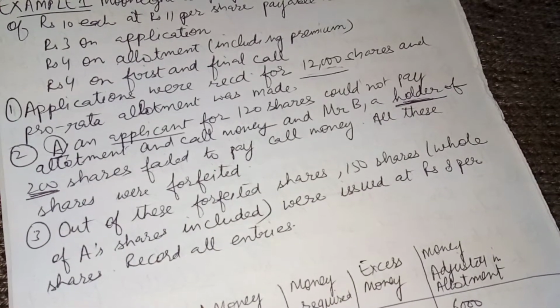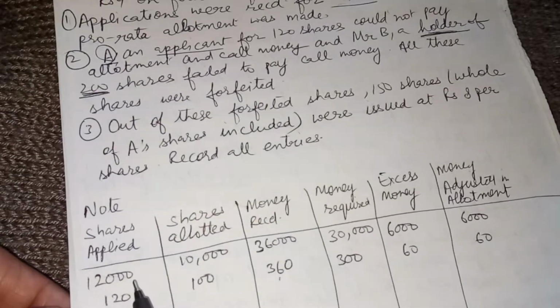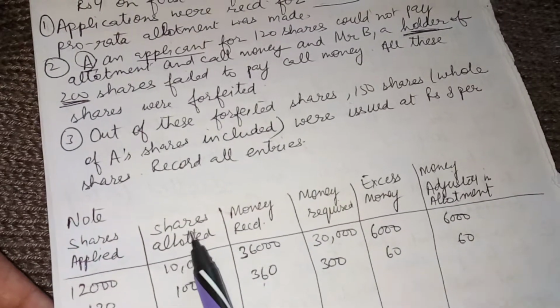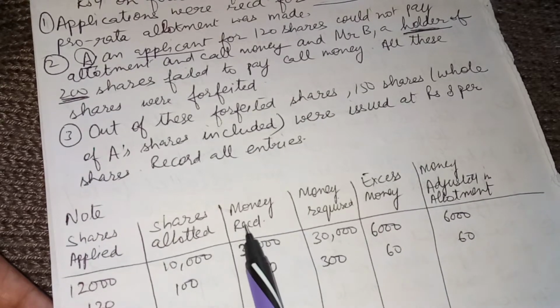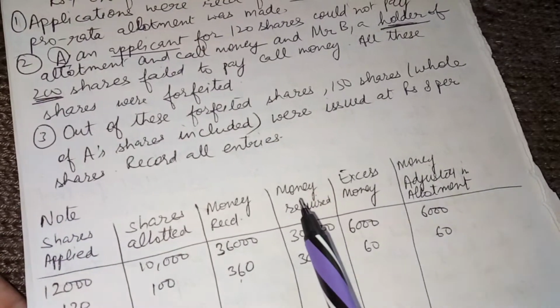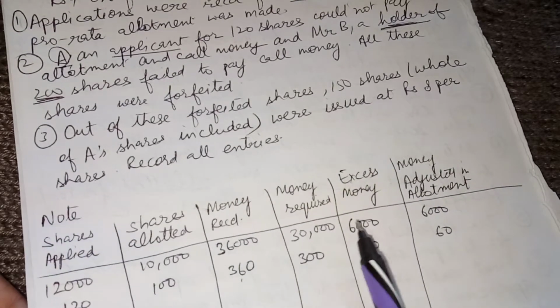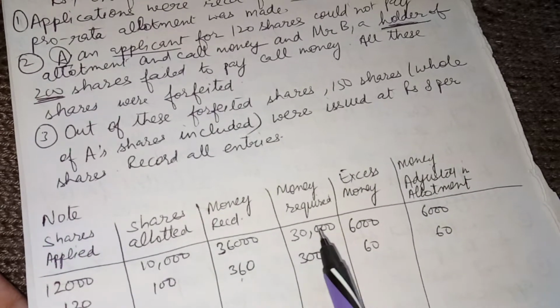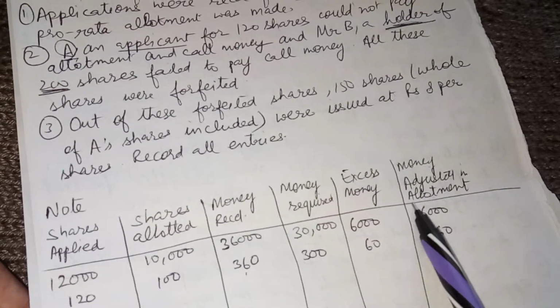So, first we'll do one working note. Here, shares applied were 12,000, shares allotted were 10,000. So, money received was 12,000 into 3, that is 36,000, and money required was 10,000 into 3, that is 30,000. Excess money was 36,000 minus 30,000, that is 6,000, and it is adjusted in allotment.